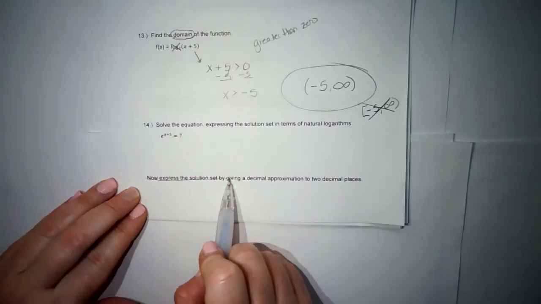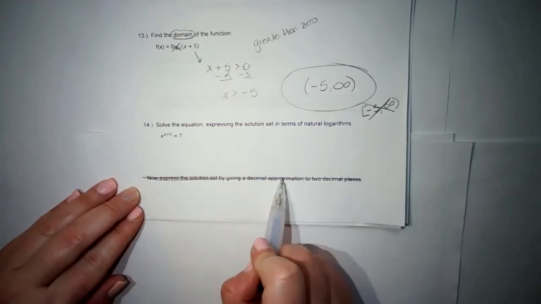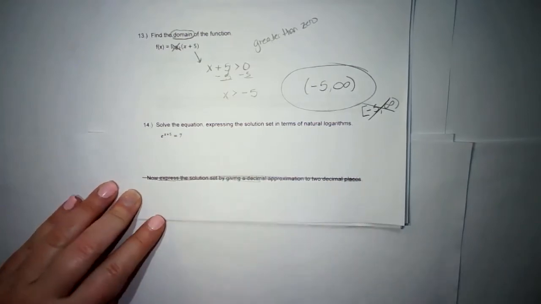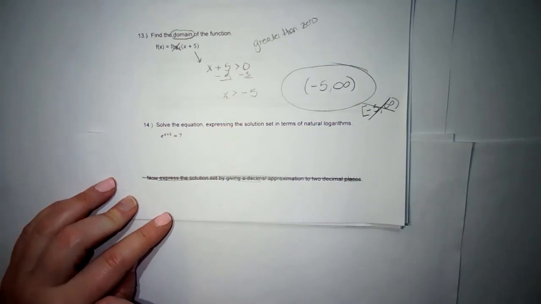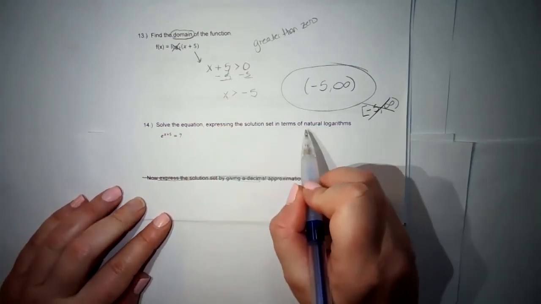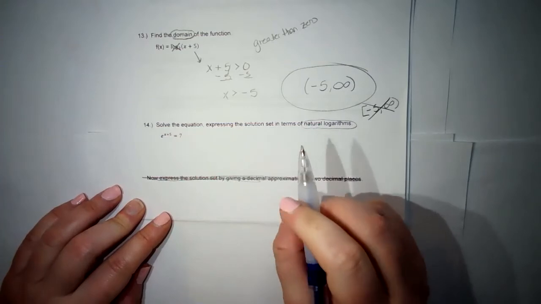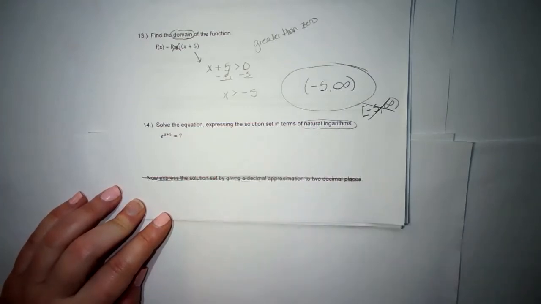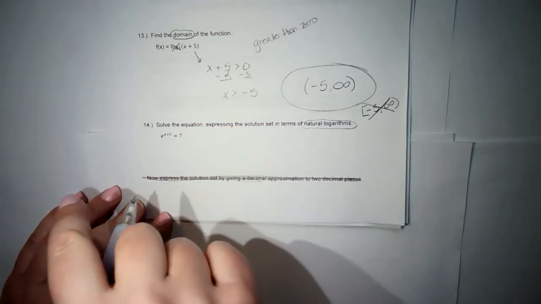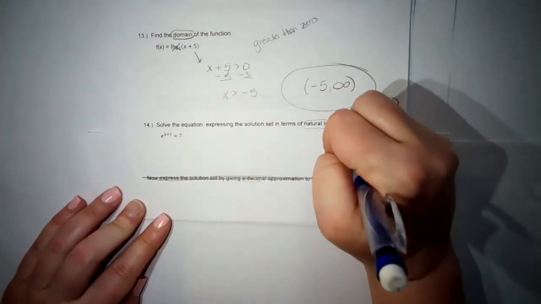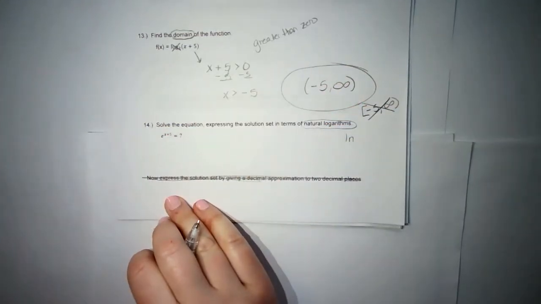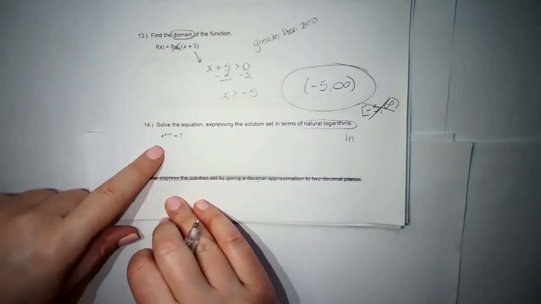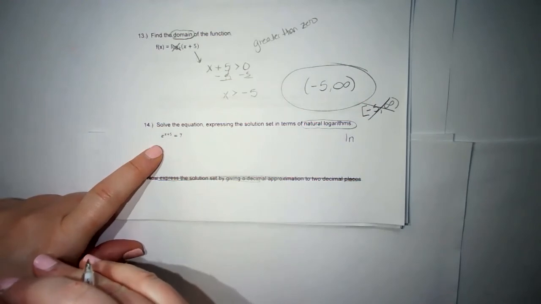You do not have to give a decimal approximation. They didn't put that on there this year, so we'll just cross that out. Solve the equation, expressing the solution set in terms of natural logarithms. That means your answer should have a natural log in it. What's natural log? ln. It's like that problem yesterday that said express your answer in terms of e, and some of you picked something that didn't have an e in it. If it tells you your answer is in terms of something, that means it's in your answer. So you can automatically get rid of 2 choices that don't have a natural log in them.